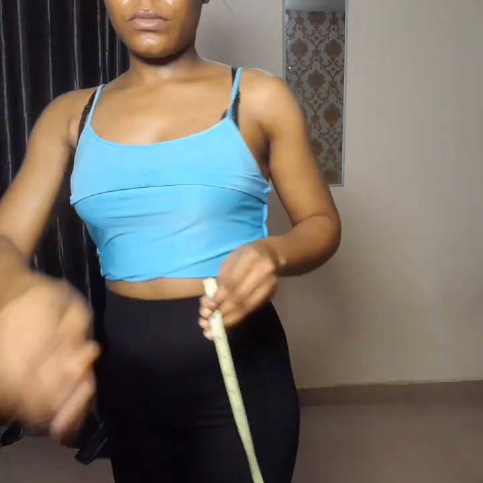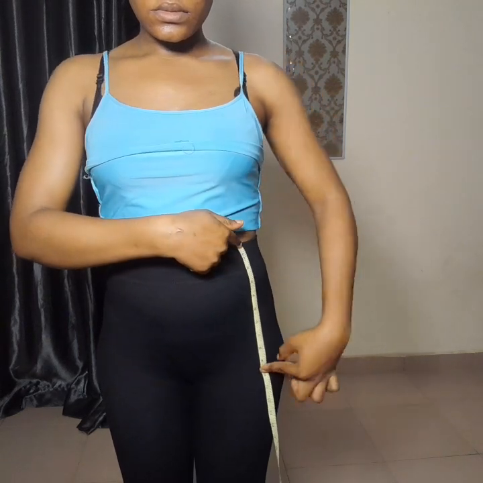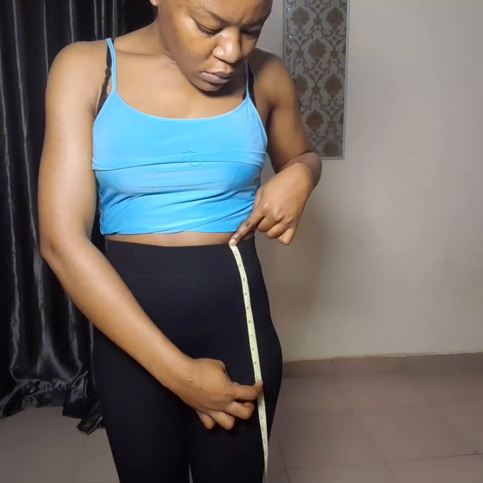So to take your waist to hip measurement, this is determined by where you like your waistline to start from. If you want your waistline to start from the lower waist, then you take that, but for me, I like to go from my half length. So from my half length to the curviest part of my hip will give me my waist to hip measurement.